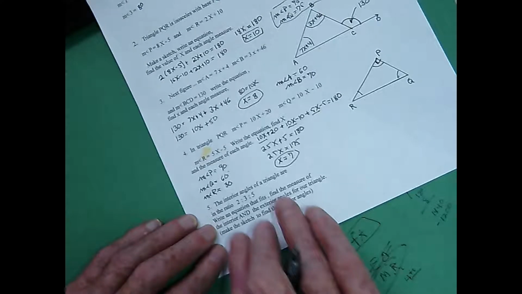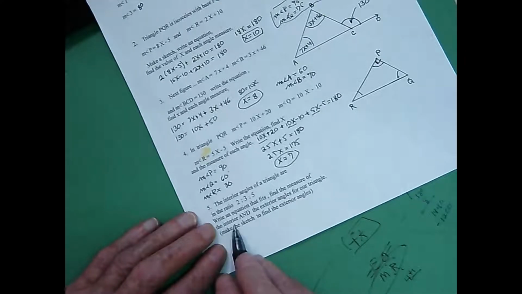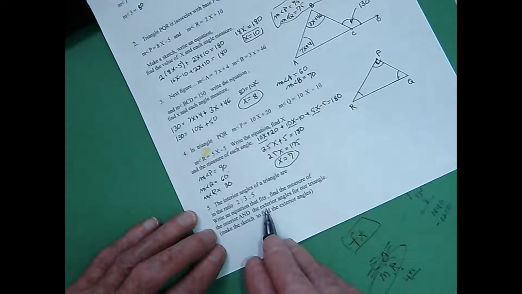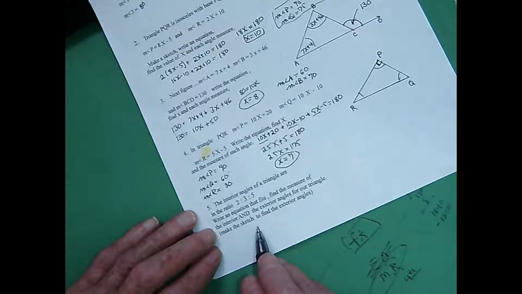Interior angles of a polygon are in a ratio of 2 to 3 to 5. Write an equation that fits. Measure the interior and exterior angles for our triangle. Make a sketch and find those exteriors.